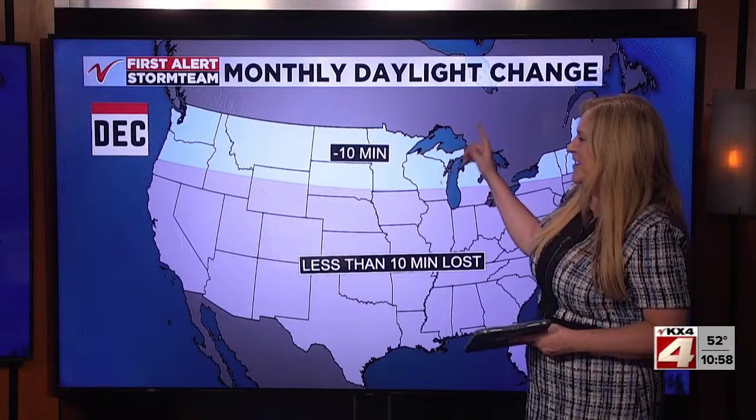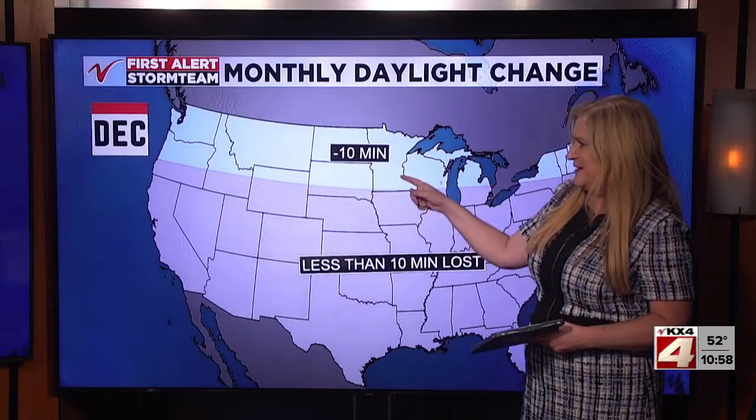So again, with the changing of the season, we are seeing that sunset happening earlier and earlier, and the sunrise happening later and later. October still losing daylight, but then once we hit that equinox, the rate of decrease starts to go down, so that's good news, but we are still, of course, losing daylight heading into the month of December, and total for December is about 10 minutes that we lose.